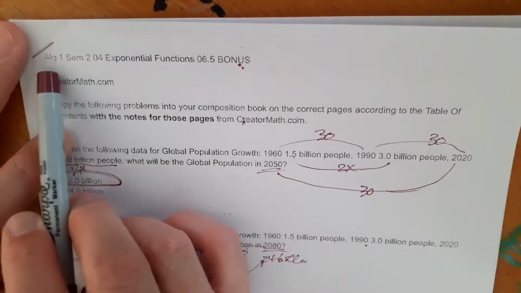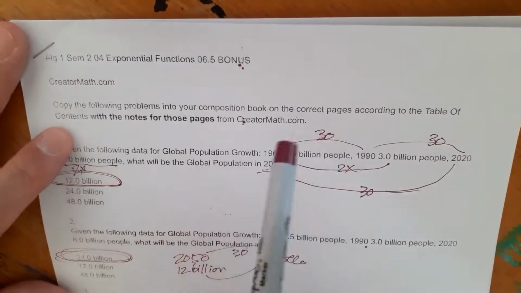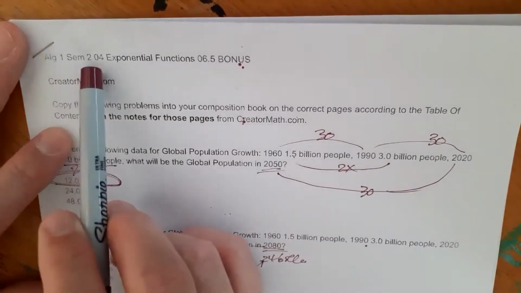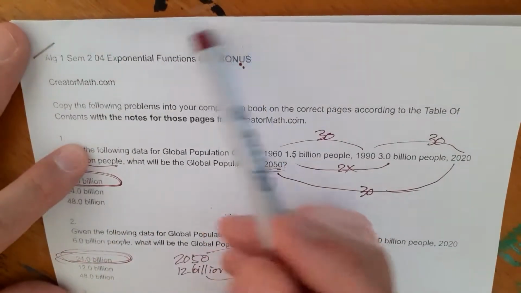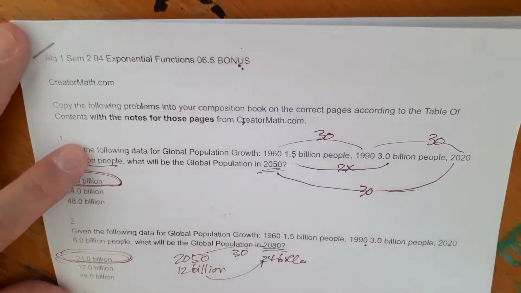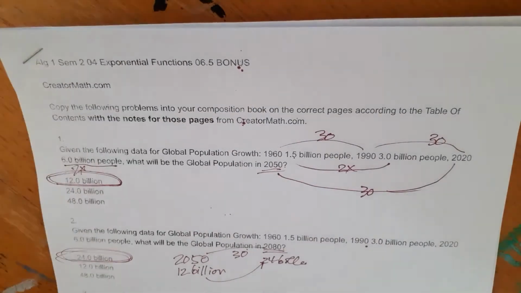Make sure you're matching up the title of this video with the title of the problem set you're doing. This is Algebra 1, Semester 2. It's the fourth unit called Exponential Functions, and it's a bonus set of problems called 6.5 bonus. Hope that helps.